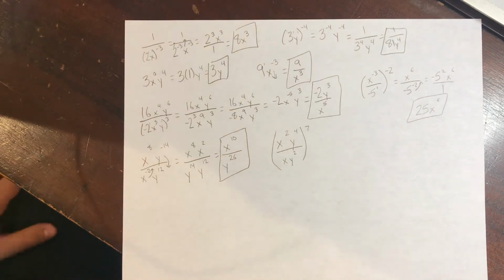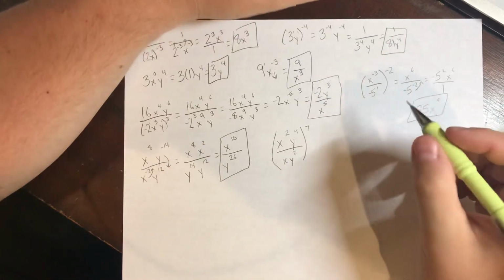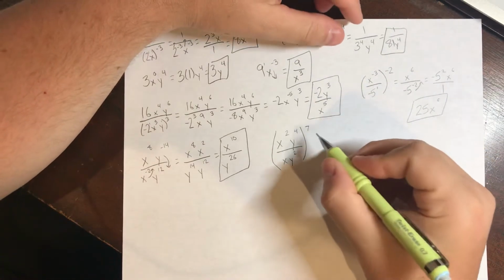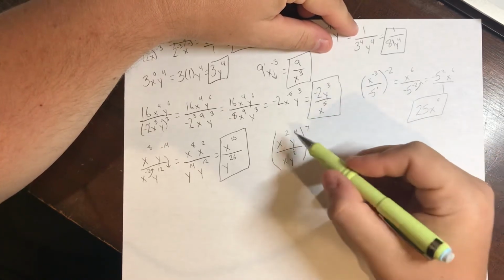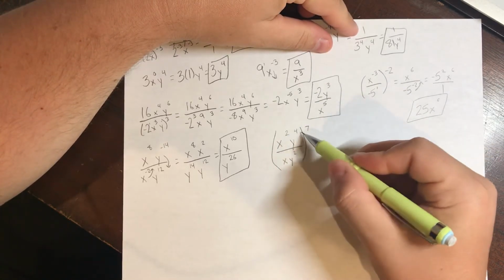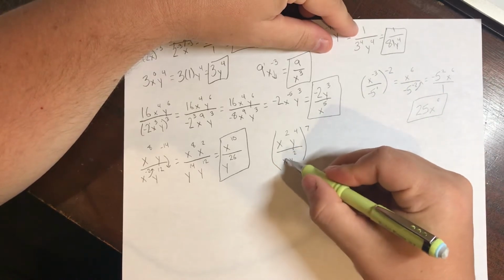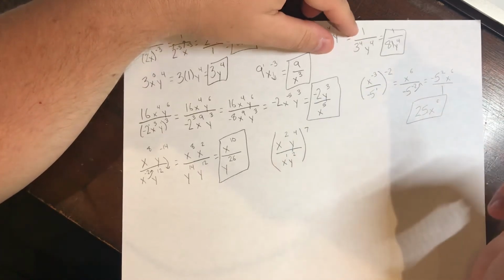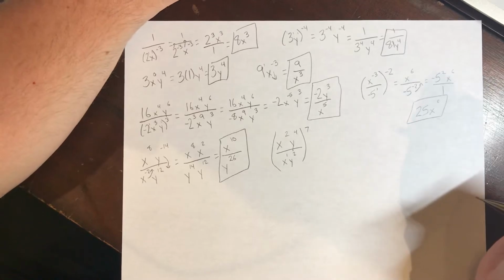Okay, so let's think about this. What do we always say? I want to get rid of this parentheses. So if we're going to get rid of this parentheses, we need to distribute this 7. All of these are exponents being raised to a power. Remember, this x doesn't have a 1, but technically it's being raised to the first, so we're going to write that 1 in to help us remember.